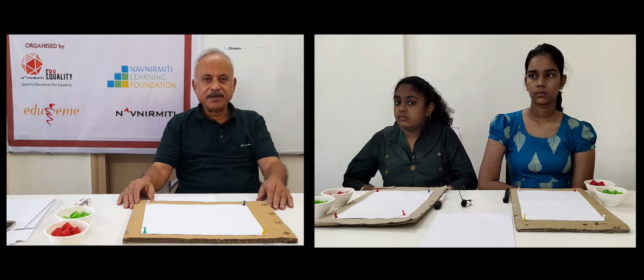Participants in our Janaganit session today, the subject will be multiplication with positive and negative integers. We learn certain rules for multiplying positive and negative integers. You know the rules.